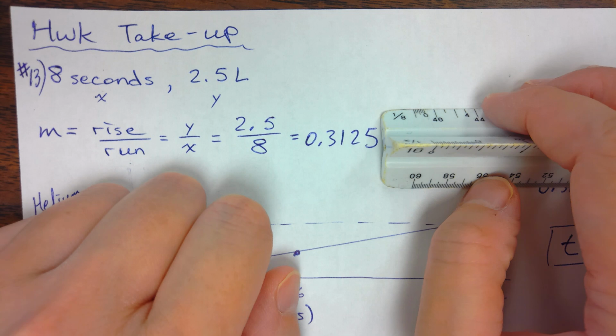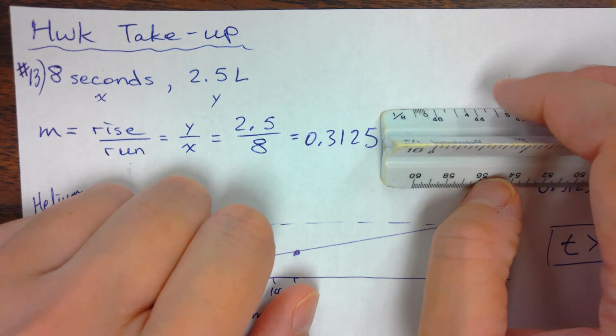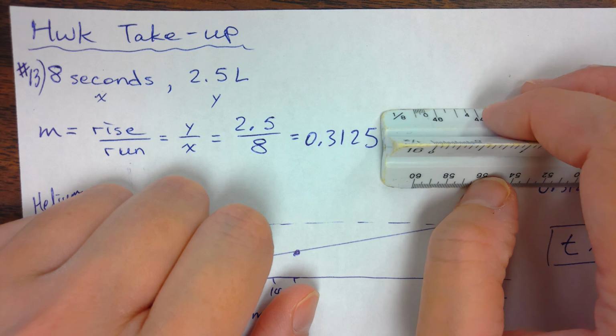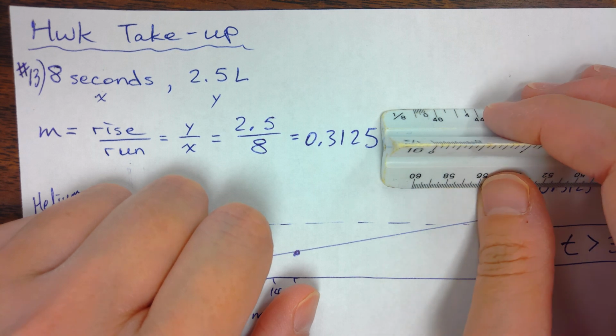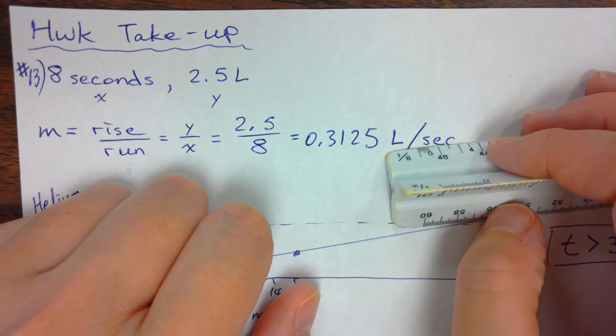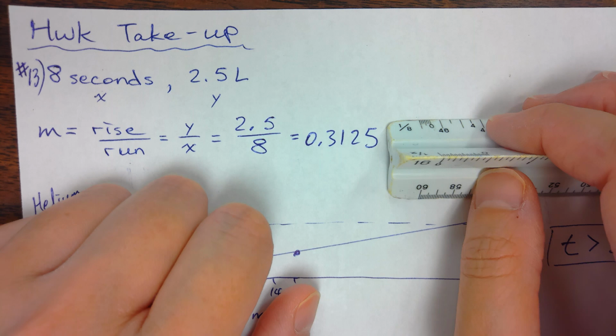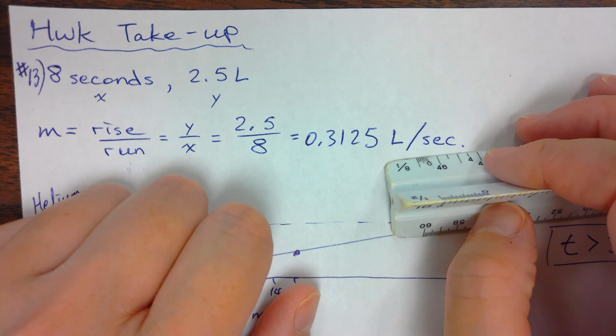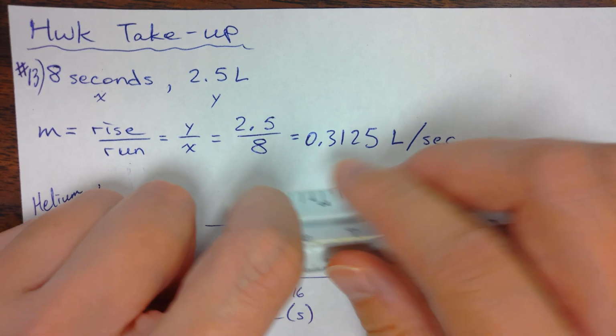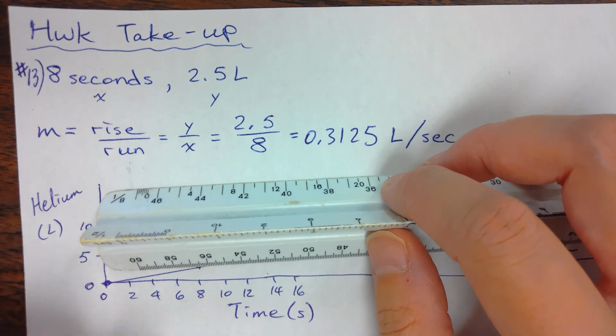How do I make it a rate of change? Remember yesterday, Michelle? Units. What's my unit here? Liters per second. Perfect. All right, so that's the only difference between a slope and a rate of change. You add units on. All right. So then the question asks you guys to graph it.